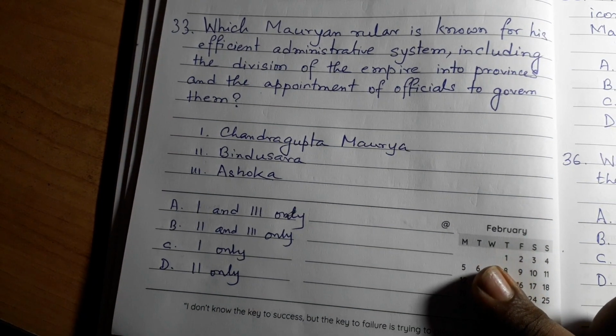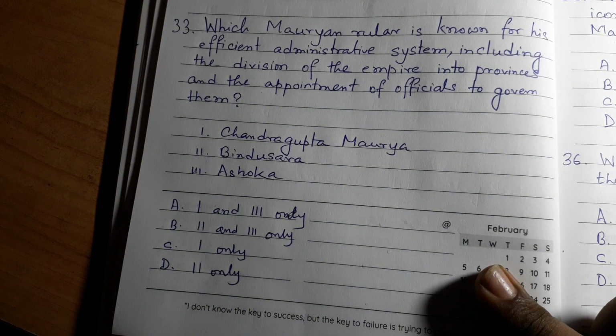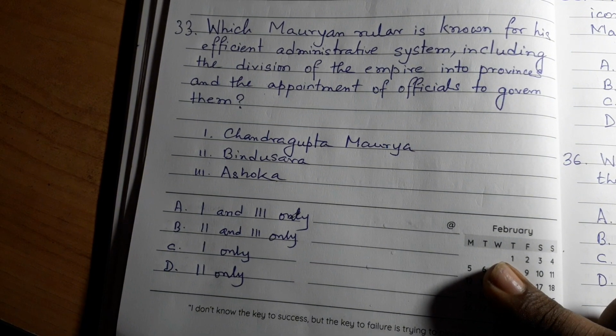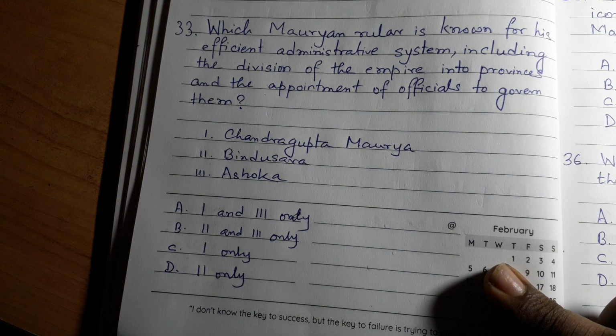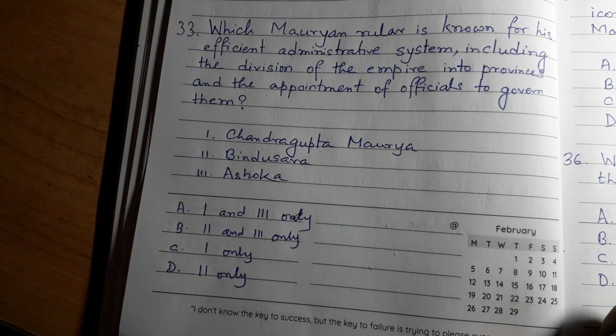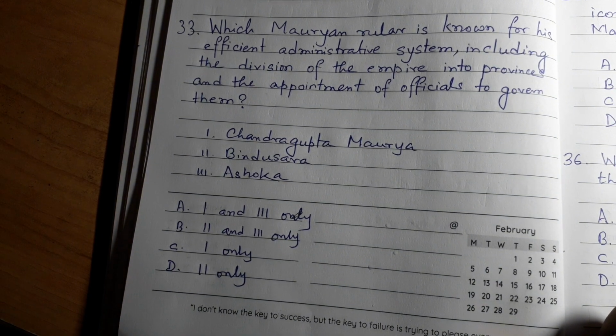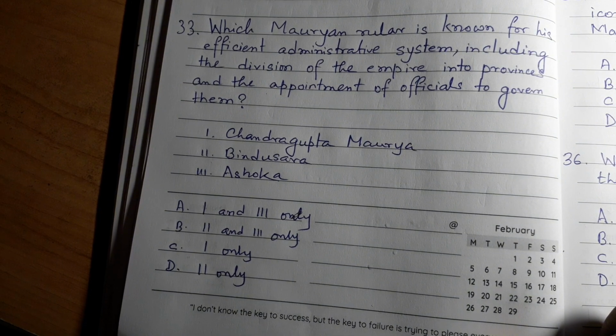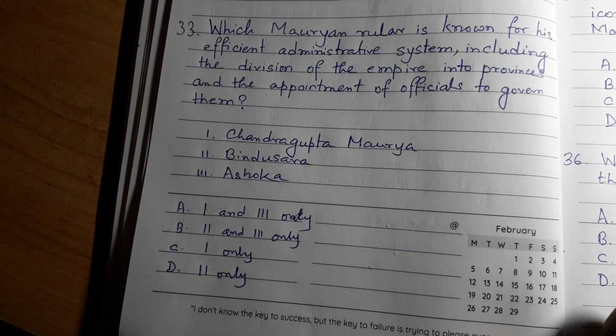Which Mauryan ruler is known for his efficient administrative system, including the division of the empire into provinces and the appointment of officials to govern them?